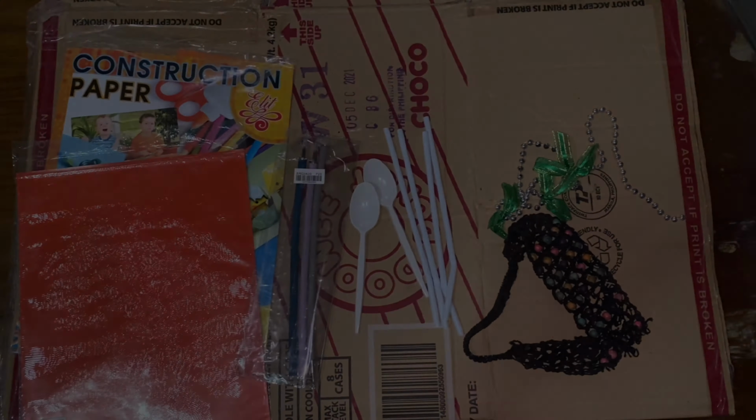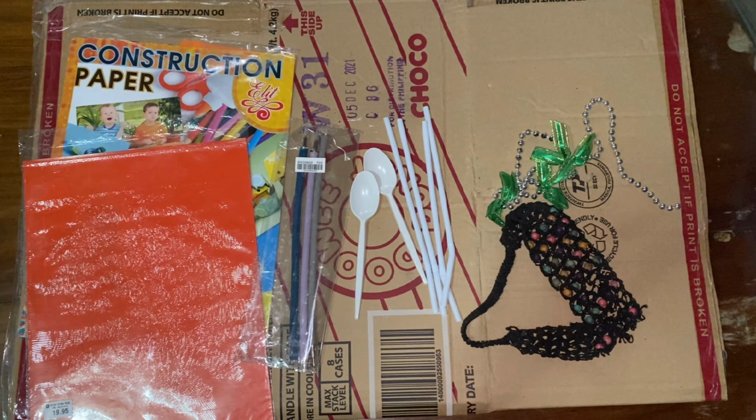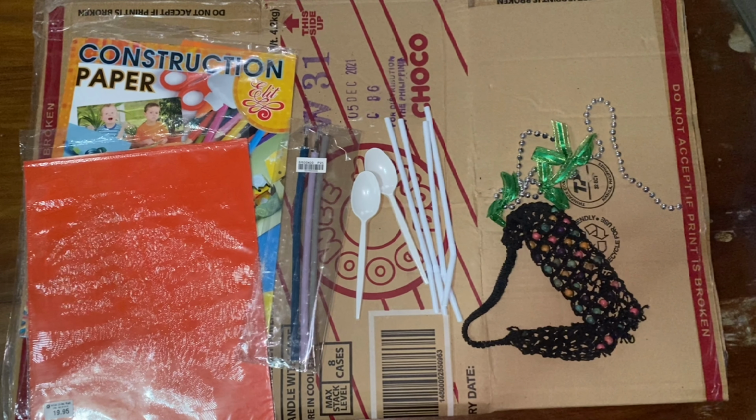Hi, I'm Evangelis Jamora from STEM 1205 St. Patrick of Ireland, and I will be making my General Biology 1 performance task, which is the making of an animal 3D cell using recyclable materials. Here are the materials that I will be using: plastic spoon, plastic straw, construction paper, carton, and beads.